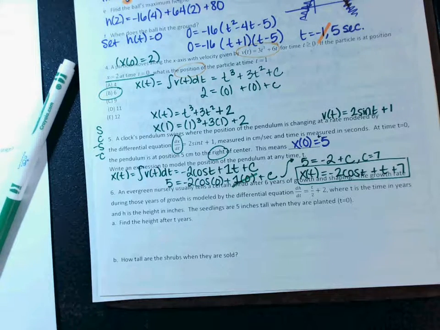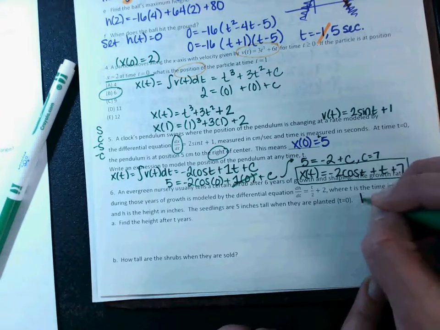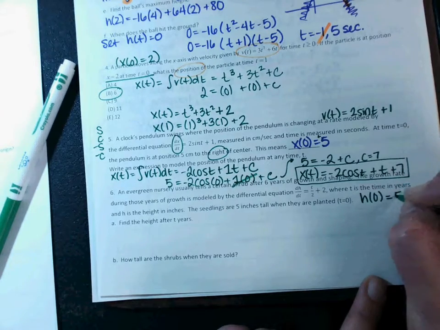Okay, it says an evergreen nursery sells a certain shrub after 6 years of growth and shaping. The growth rate during those years is modeled by the differential equation dh/dt equals t over 2 plus 2, where t is the time in years and h is the height in inches. The seedlings are 5 inches tall when they're planted at 0. Okay, what is my ordered pair? (0, 5). So I'm going to put h of 0 equals 5.